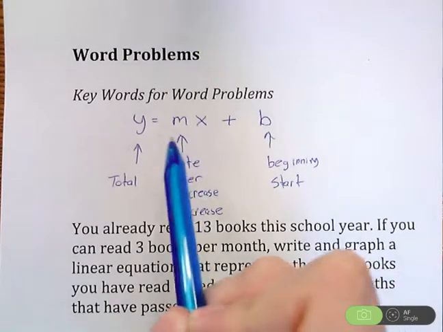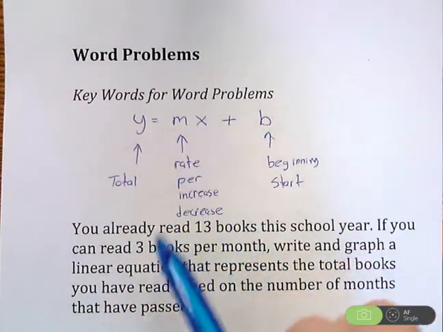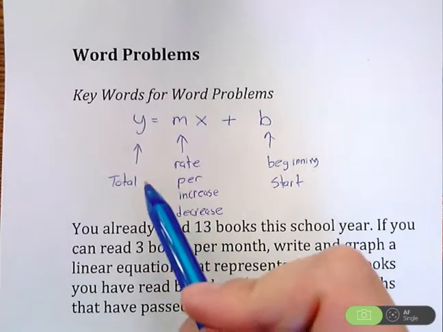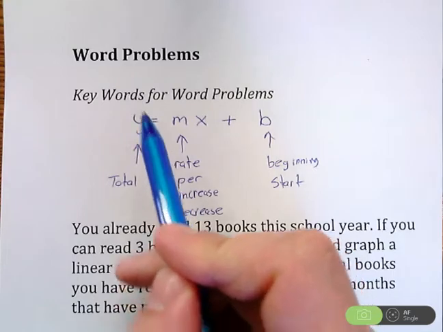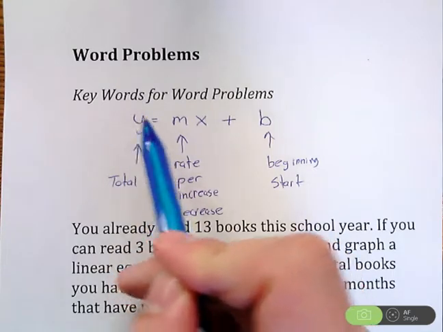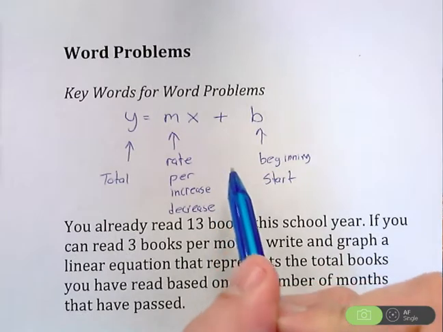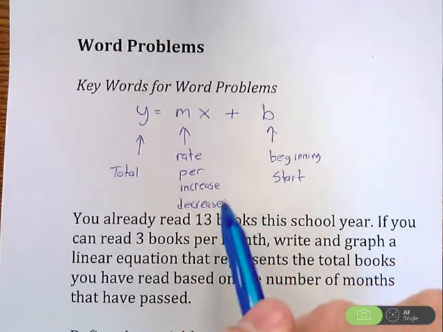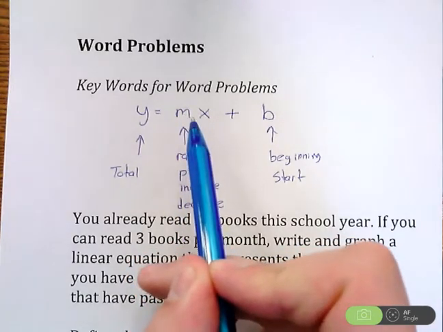So what I wrote is our slope-intercept form here, y equals mx plus b. And some of the keywords I'm gonna look for: anytime I see something described as the total, that's usually going to be your y. Anytime I see rate, per, increase, or decrease, that's typically going to be the number for your slope.